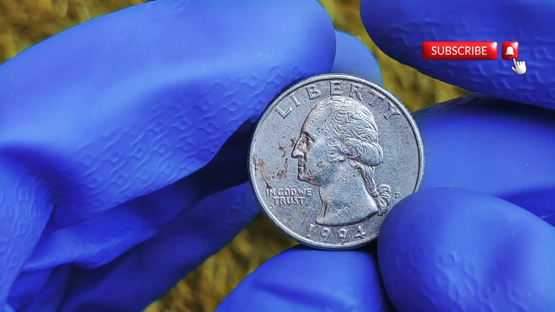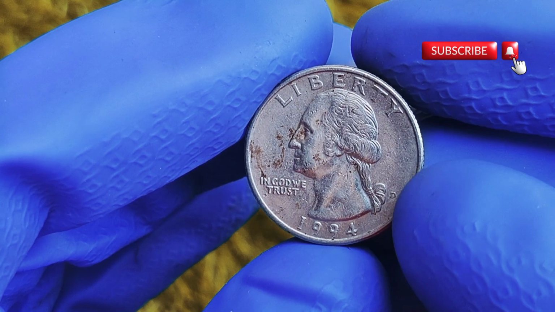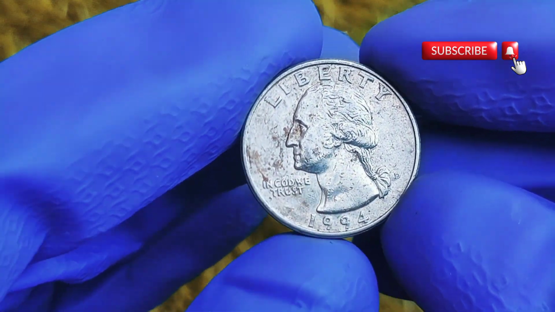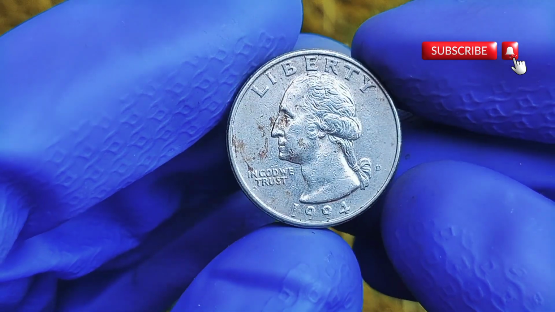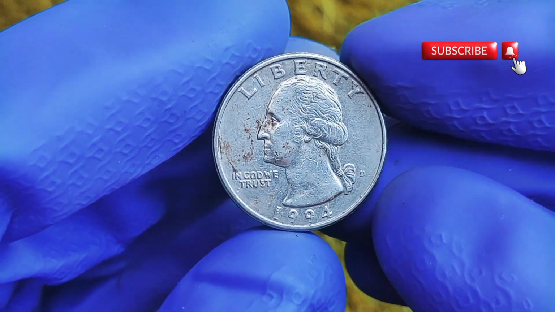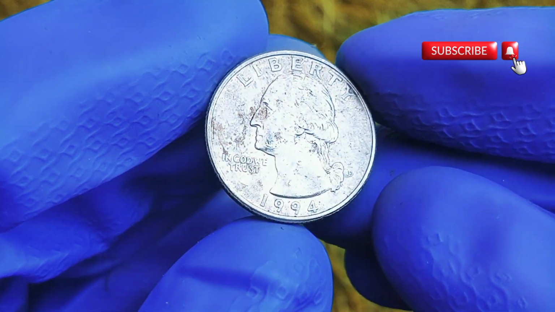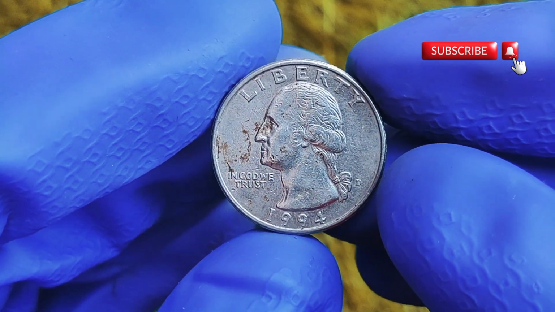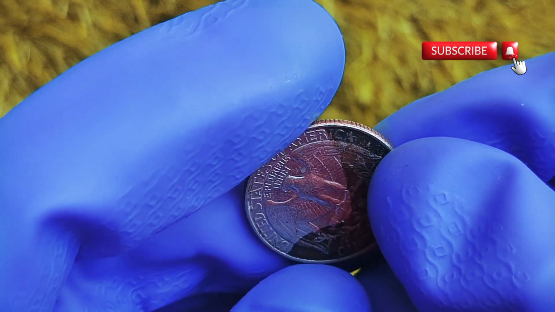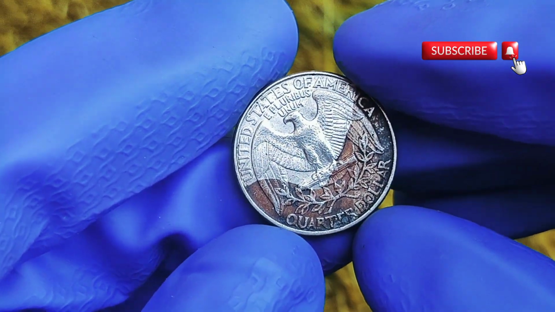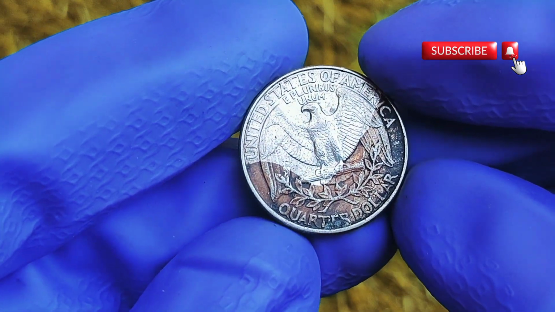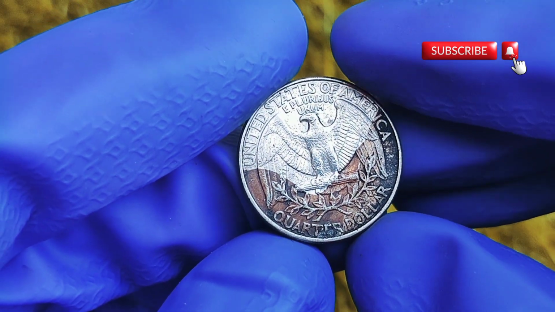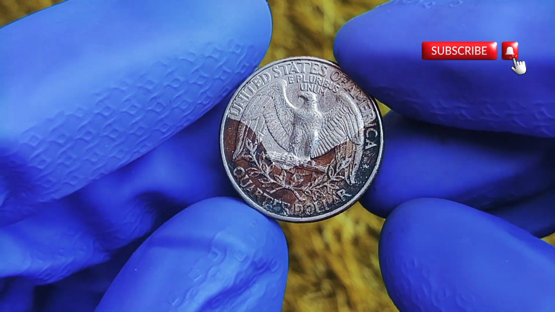For example, refinements in the details of Washington's hair, the feathers of the eagle, and the clarity of the lettering were made possible by advances in die engraving and hubbing techniques, ensuring that even mass-produced coins retained a high level of artistry. Collectors of Washington quarters often build date and mint mark sets that include a coin from every year and mint location. The 1994 quarter is an essential piece in such collections, representing the era just before the dramatic changes of the late 1990s.